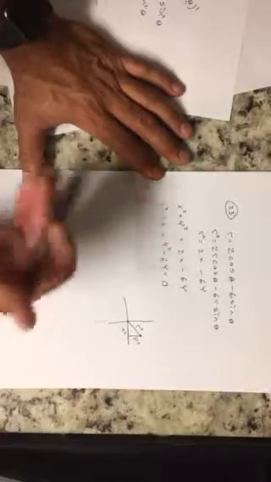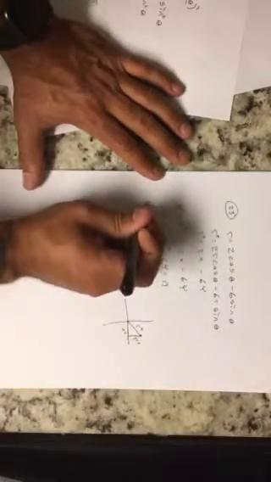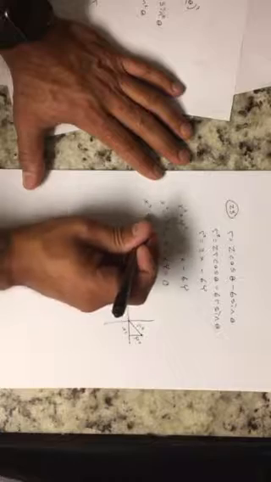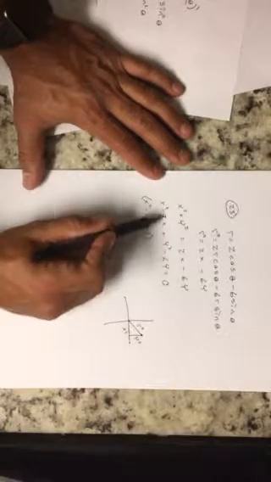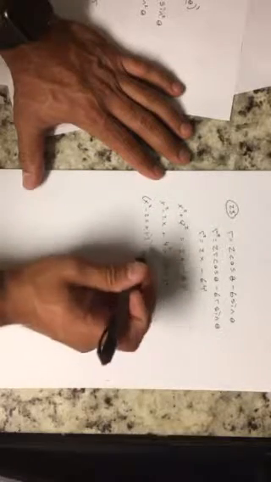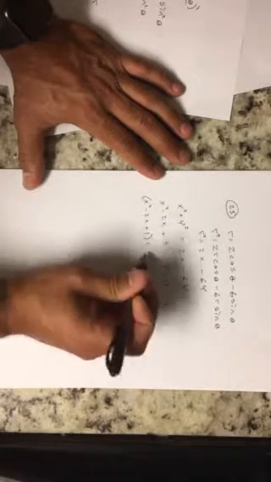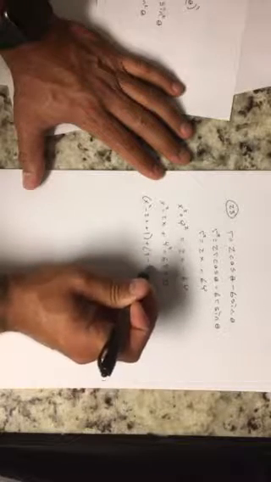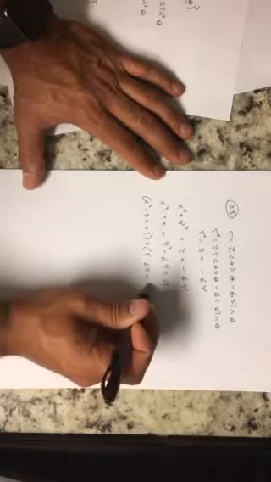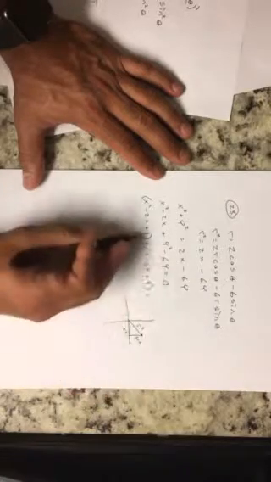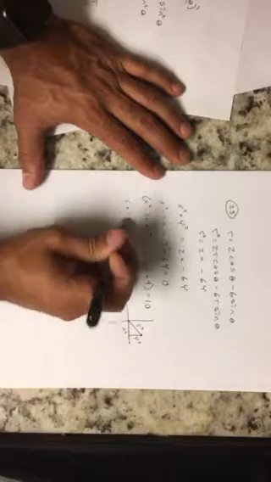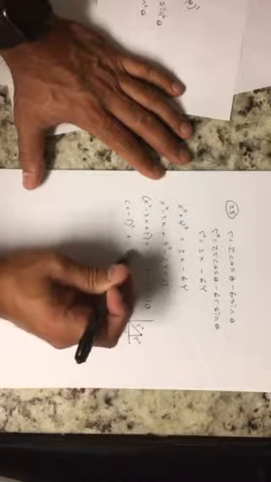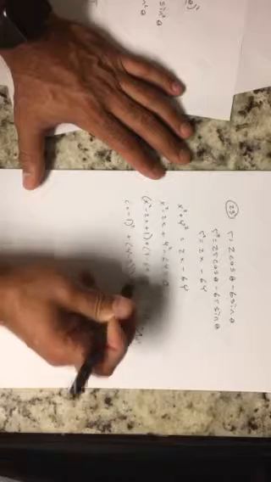I need to do completing the square. So I'm going to go x squared minus 2x plus 1, which is this number divided by 2 squared, plus y squared minus 6y plus 9 equals, I added 1 and I added 9, so it equals 10. Now I can put it as x minus 1 squared plus y minus 3 squared equals 10. So now it's in the right format.